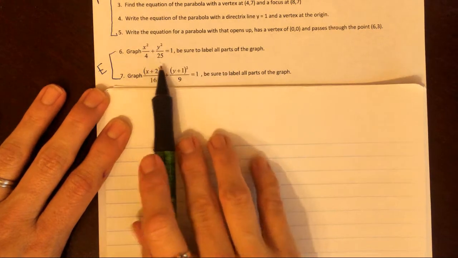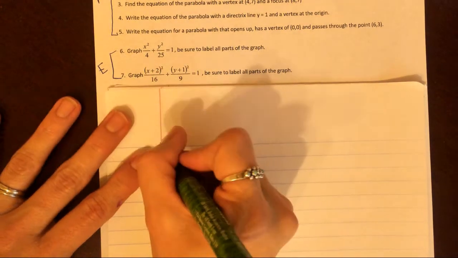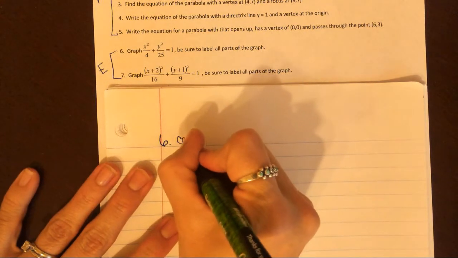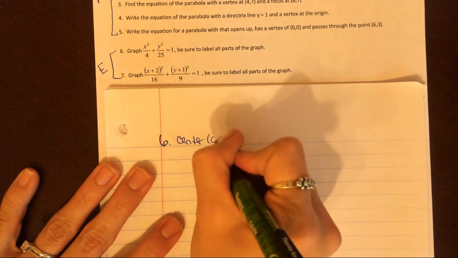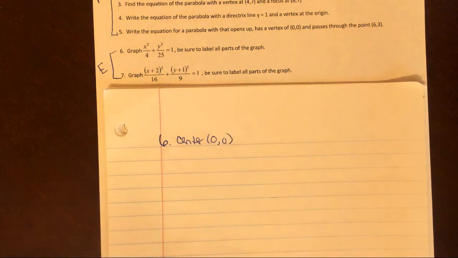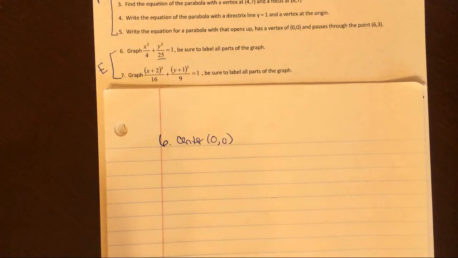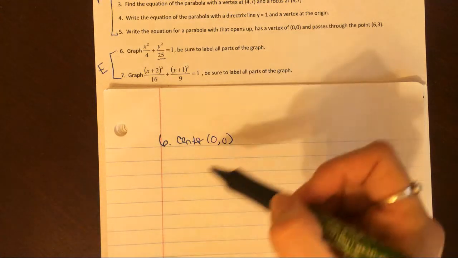All right, so when they ask me to graph an ellipse, the first thing I'm going to notice is that there's no parentheses on top. That means that I have a center at 0, 0. The next thing I'm going to look for is the biggest number in the denominator. My biggest number in the denominator is the 25. That's going to tell me the direction that the ellipse goes.